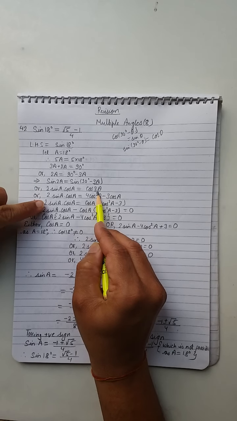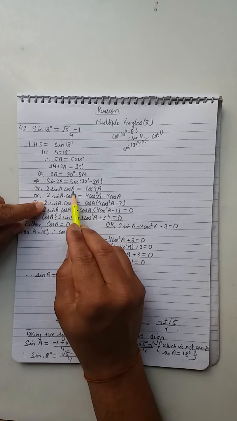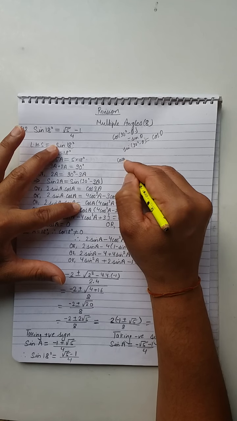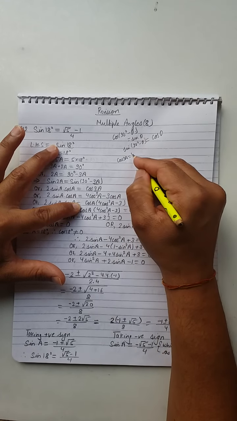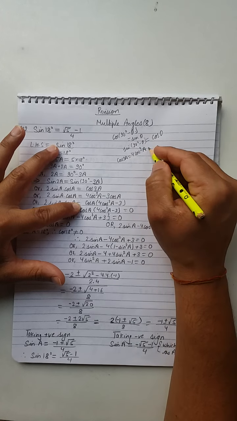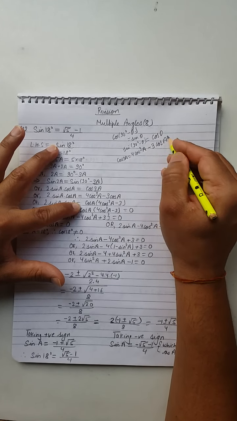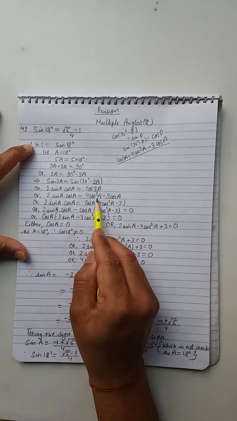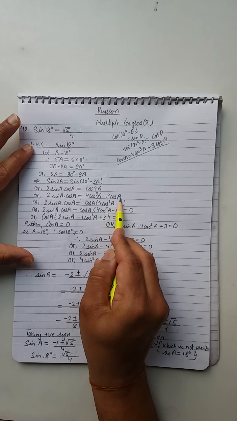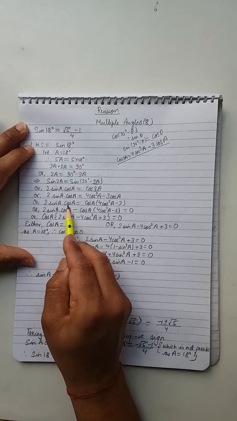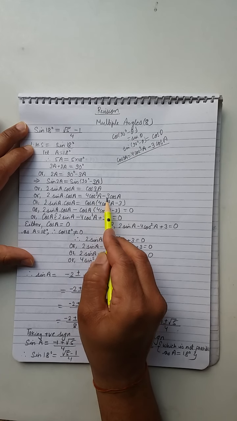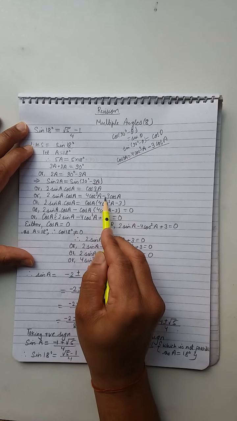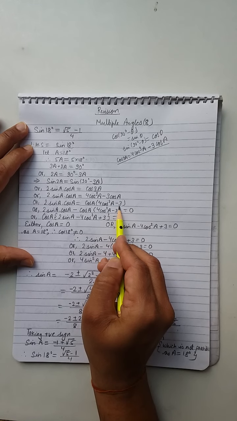I hope this is clear. Thereafter in the next line the left hand side is copied as it is, equal to, in the right hand side we have cos 3A, and we have learnt cos 3A is equal to 4 cos³A − 3 cos A. This is the formula for cos 3A, so we have applied the formula for cos 3A over here. I hope this is clear. In the next line 2 sin A cos A is copied as it is, and in the right hand side we have taken cos A common, and then we are left with 4 cos²A − 3. I hope this is clear.